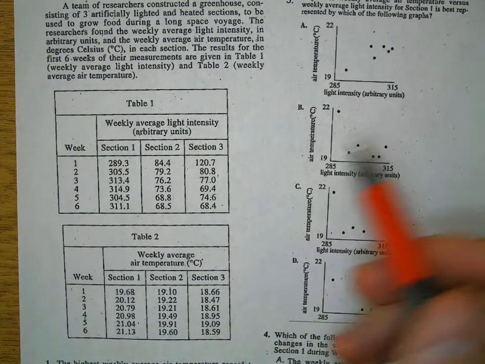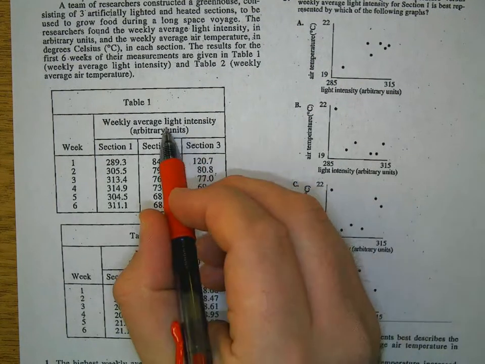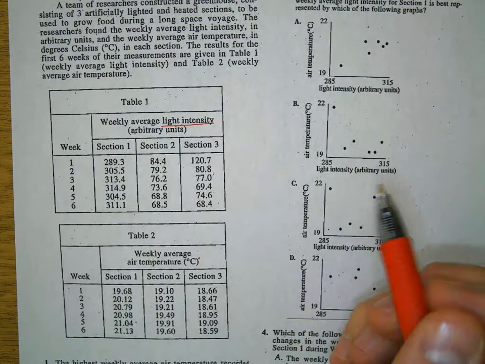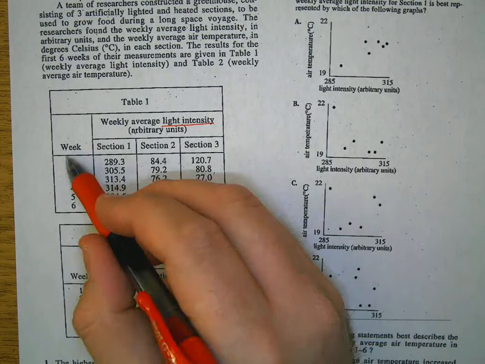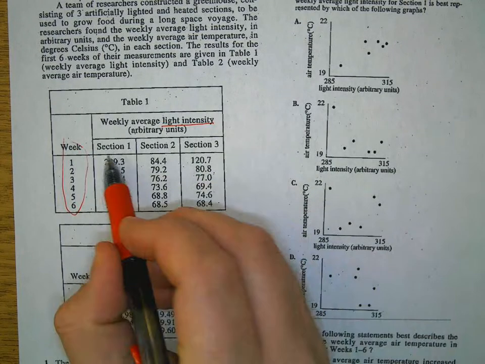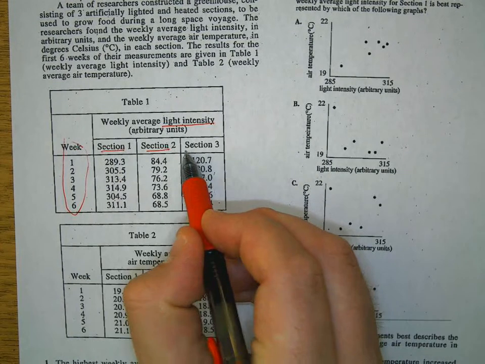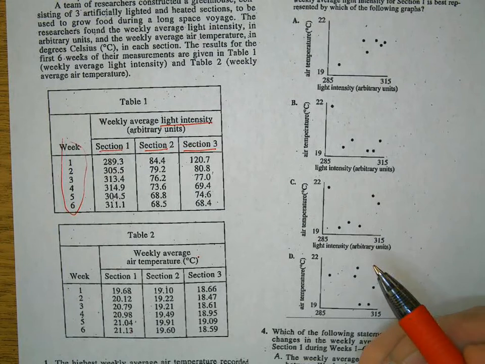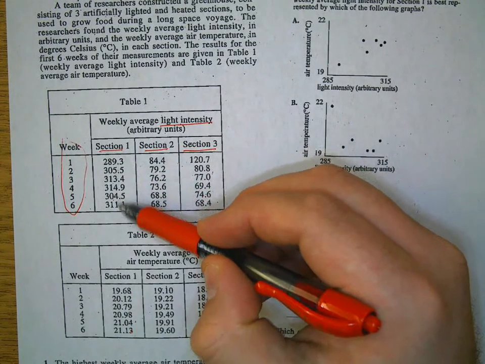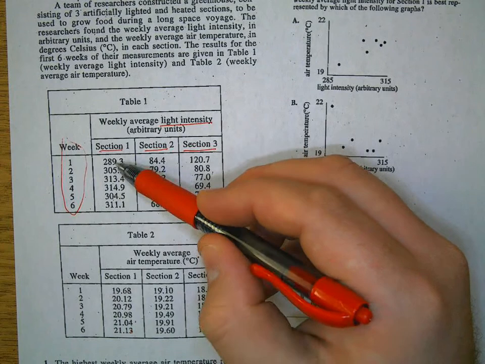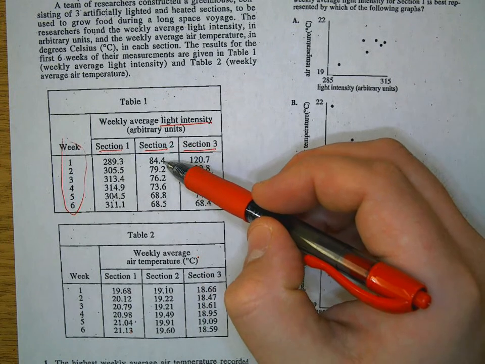So table 1 is looking at light intensity, and it's got no units, and it's weekly averages. We've got 6 weeks going, and we've got 3 sections, section 1, section 2, and section 3. Let's look at the data. Section 1 is pretty high. They're in the 300s, and it's basically staying about the same. Section 2 is lower than that.